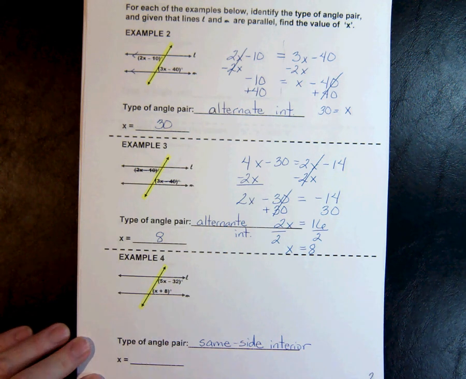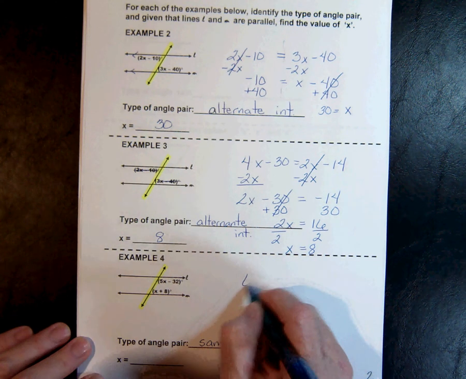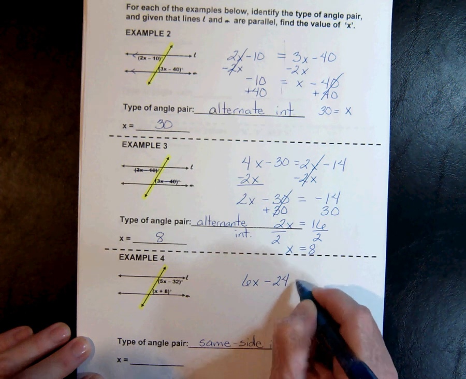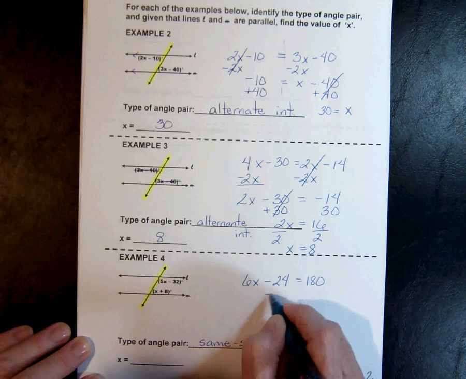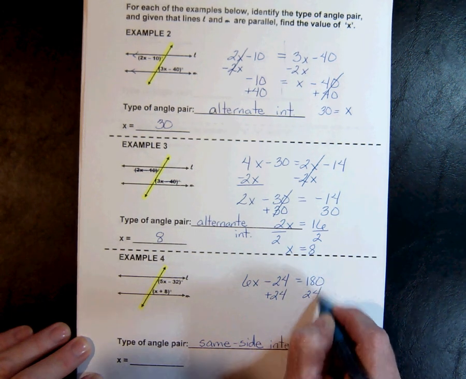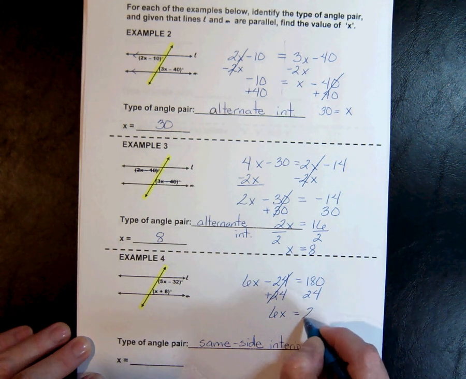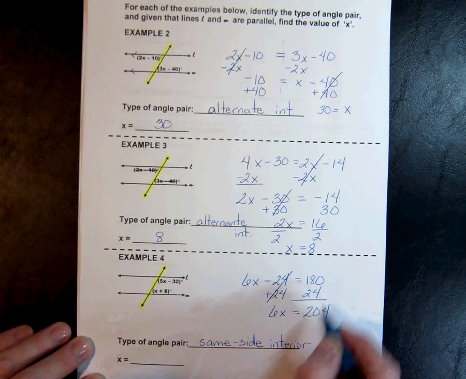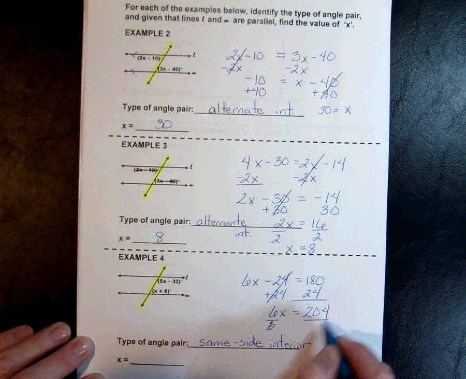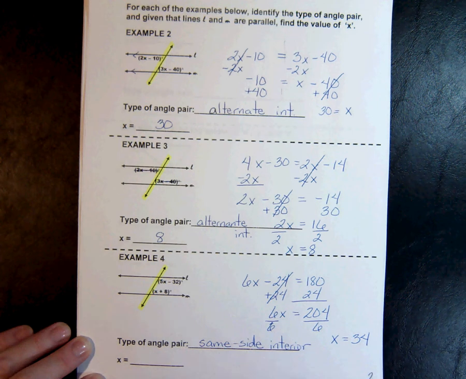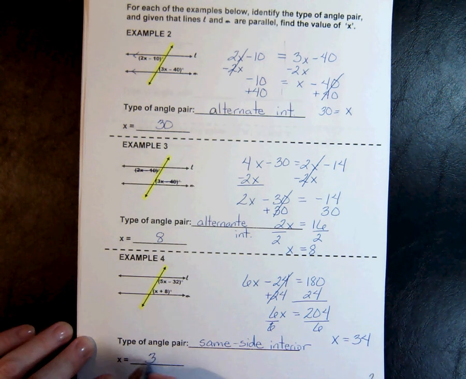So you've got 5x and x, which would be 6x. 6x minus 24 is equal to 180. You add 24 to both sides, which is going to have these go away, which will give you 6x is equal to 204 when you combine those. Divide by 6 on both sides so that x would be equal to 34. So you can put that on this line right here, 34.